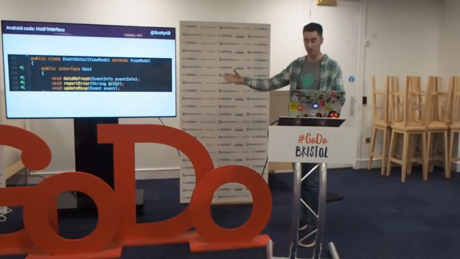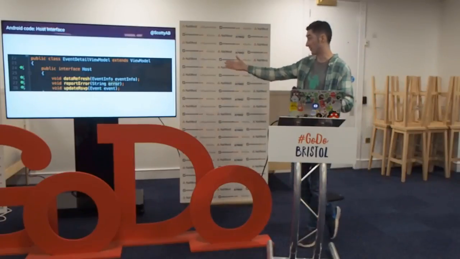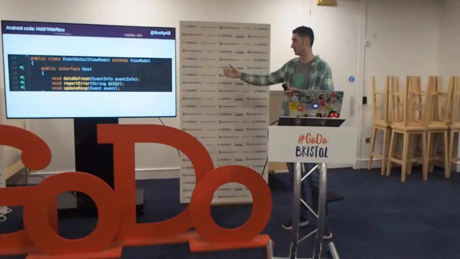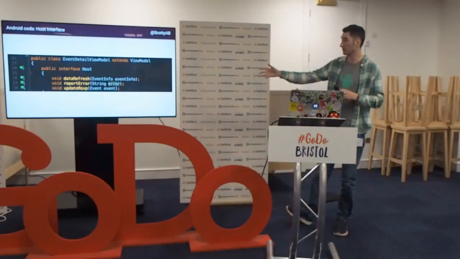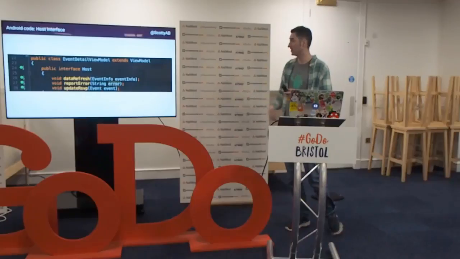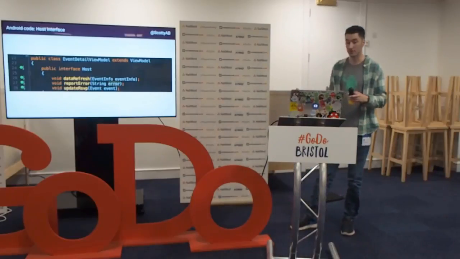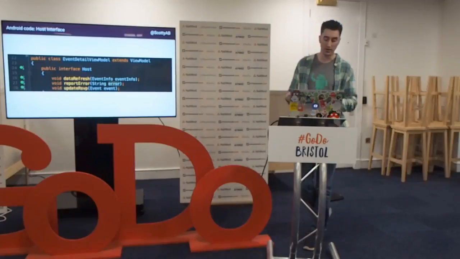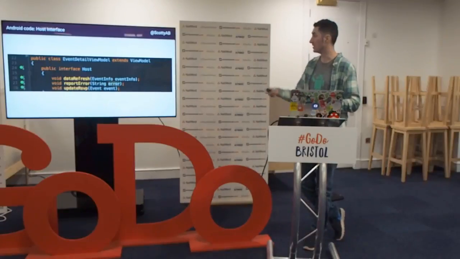These are just plain objects. This is in Java, but could easily be in Objective-C. It's just an object. You've got a callback or a method when there's an error, and then you've got another action for RSVP.